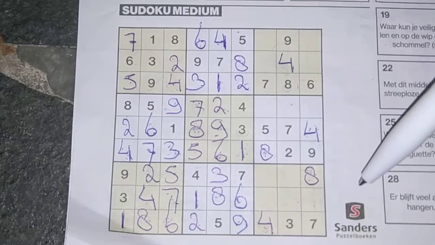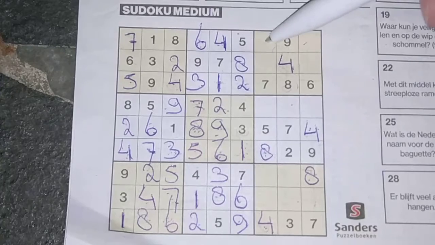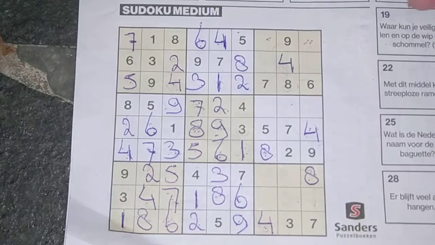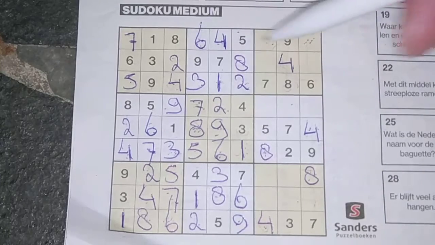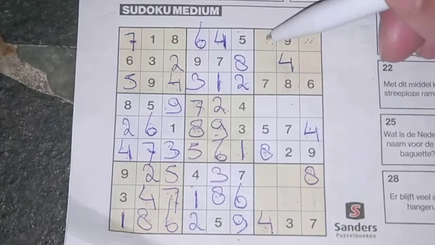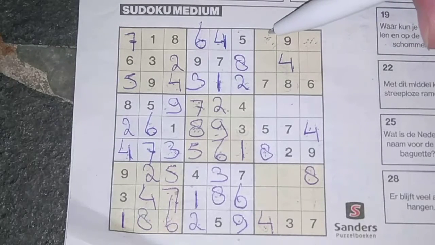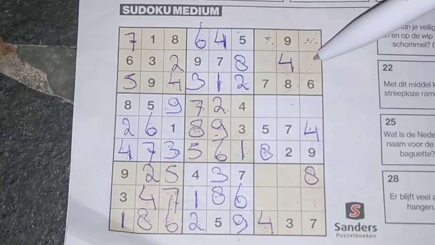How about these two numbers in the first row? The 3 and the 2 are missing. The 3 and the 2. I cannot finish this yet, so I need to write the 2 and the 3. The other two numbers are the 1 and the 5.